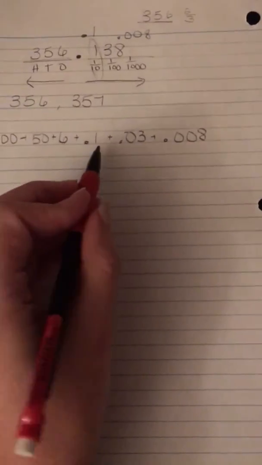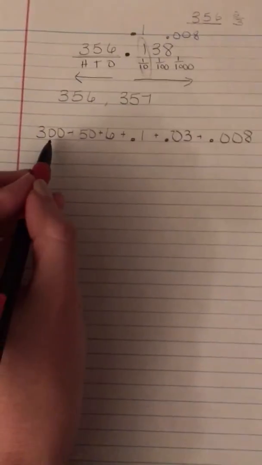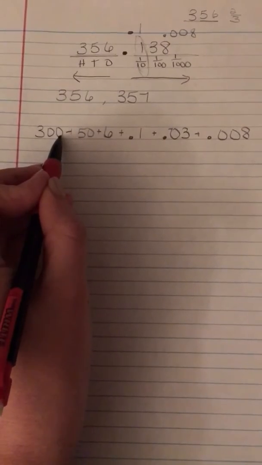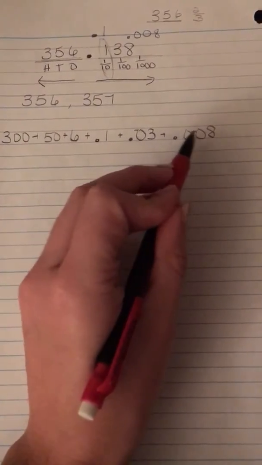So I'm getting smaller and smaller and smaller. Just like there are zeros here for our place values, as zeros in our ones, as zeros in our tens, there's zeros here. Zero in our tenths, hundredths.